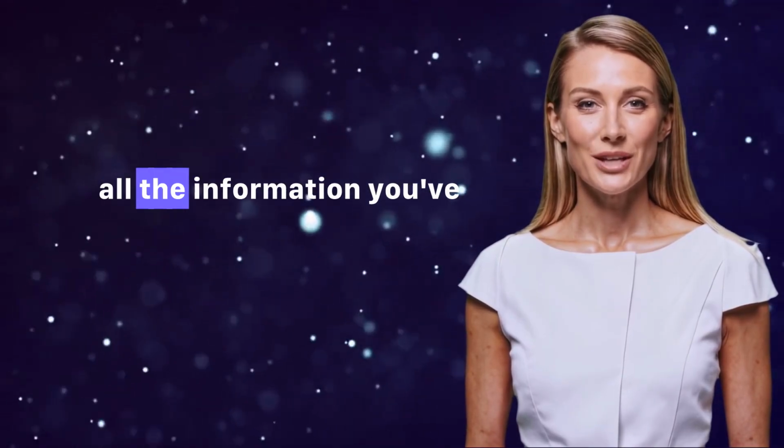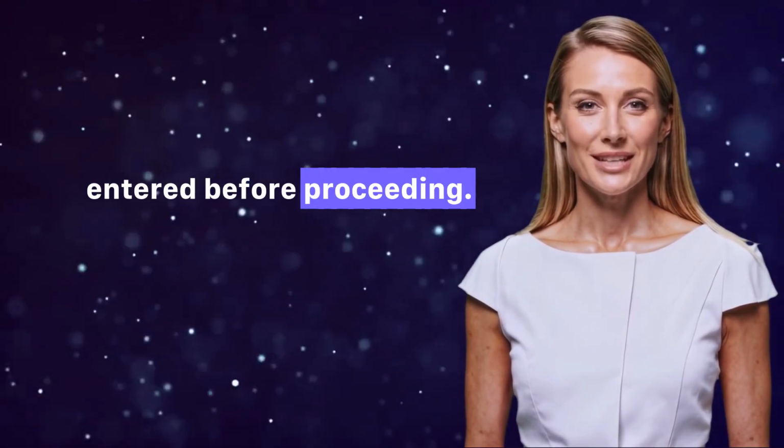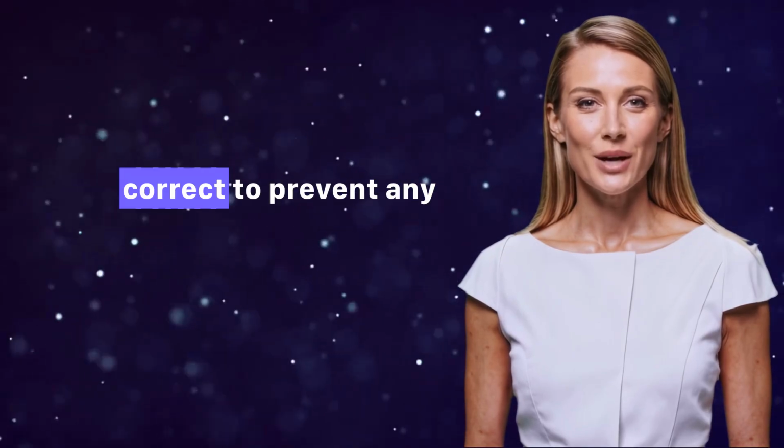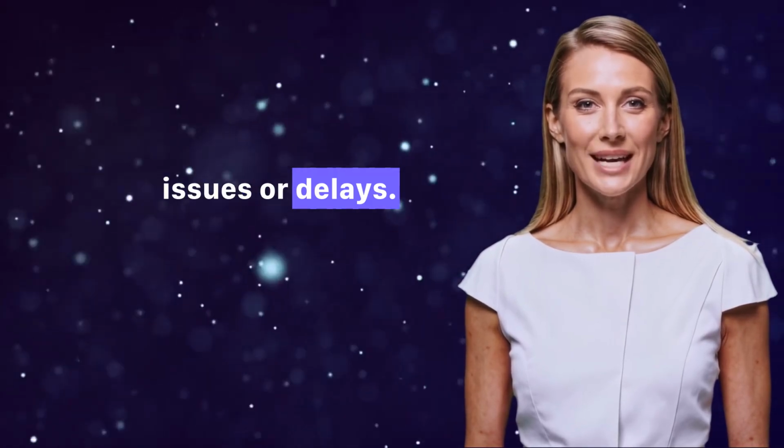Step 5. Thoroughly review all the information you've entered before proceeding. Double-check that everything is correct to prevent any issues or delays.